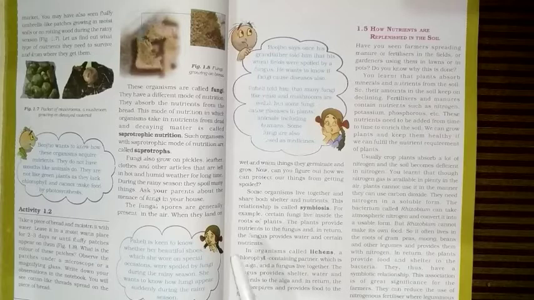In symbiosis, some organisms live together and share both shelter and nutrients. For example, certain fungi live inside the roots of plants. The plants provide nutrients to the fungus, and in return, the fungus provides water and certain nutrients.